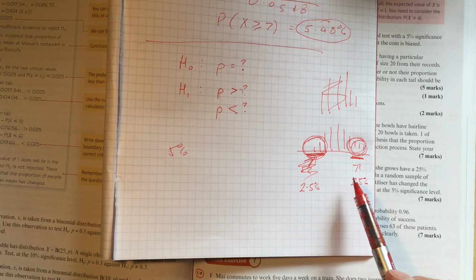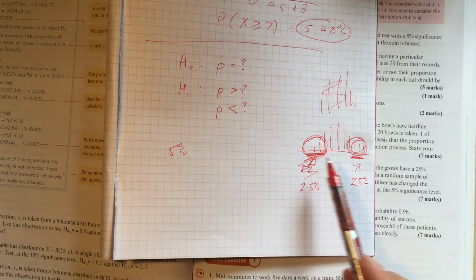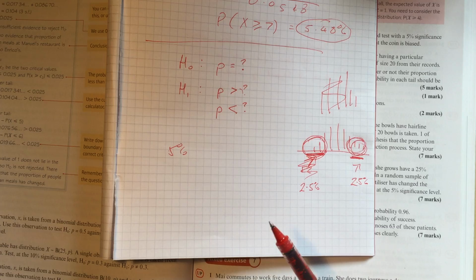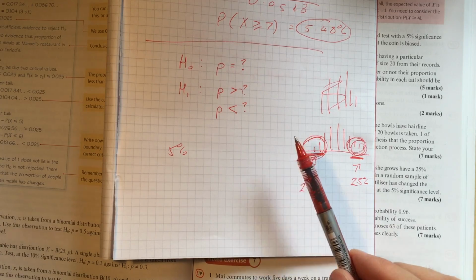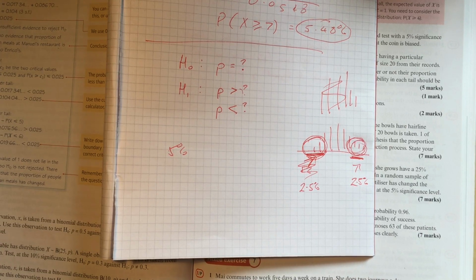Okay. Now, if you think, well, I want a tail to have an area of 5%, well, in that case, what you need to do is a two-tailed test with a significance level of 10%. And it's up to you as the person carrying out the test in the real world, you can pick your own significance level.